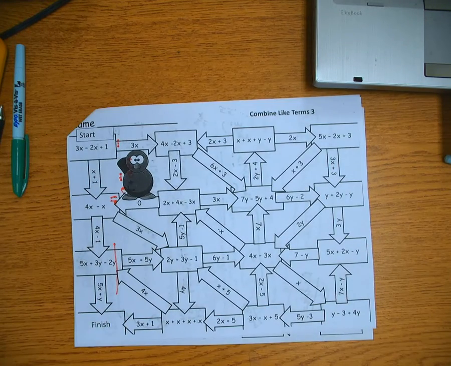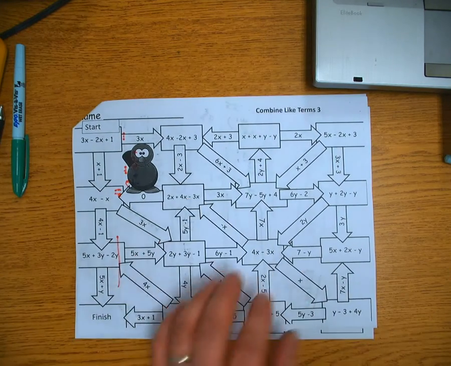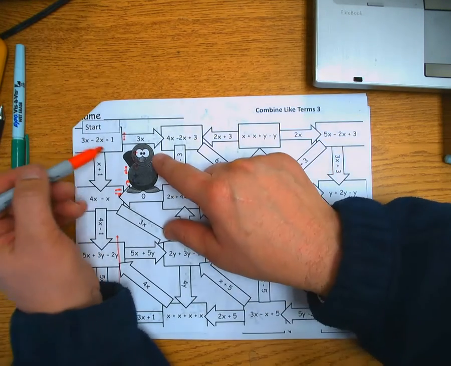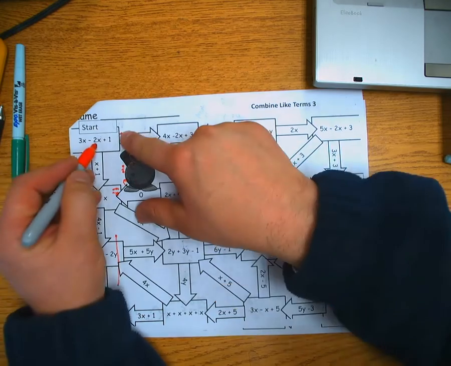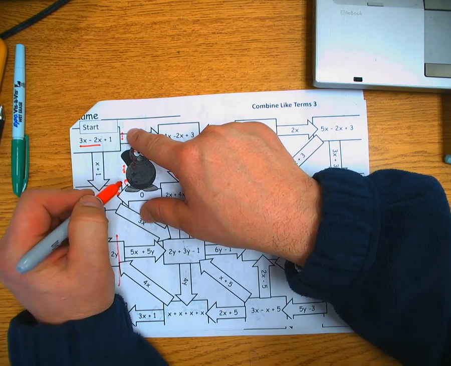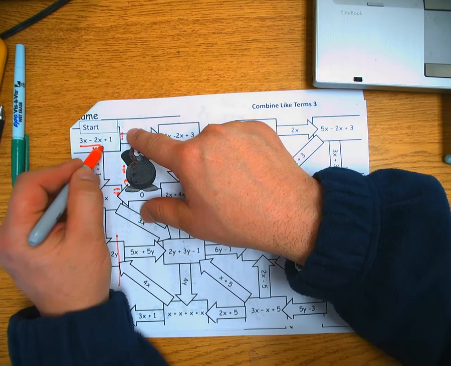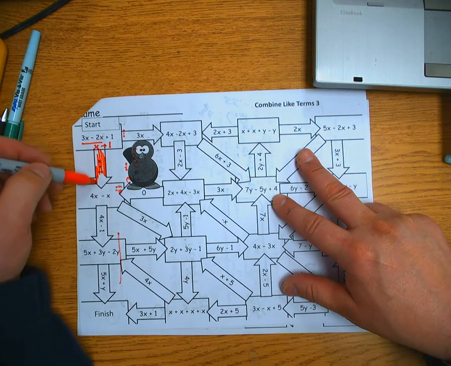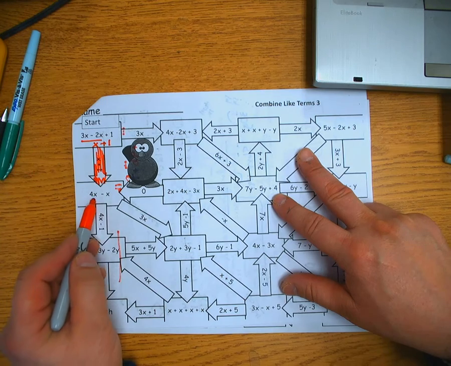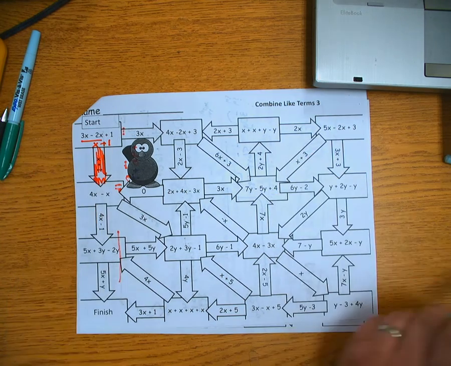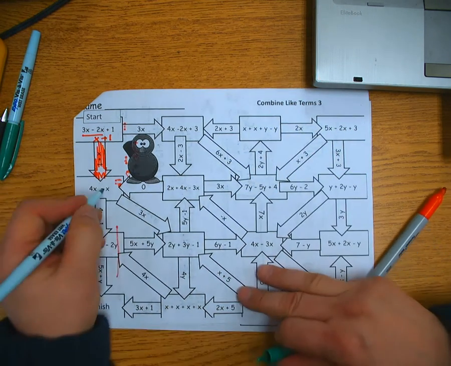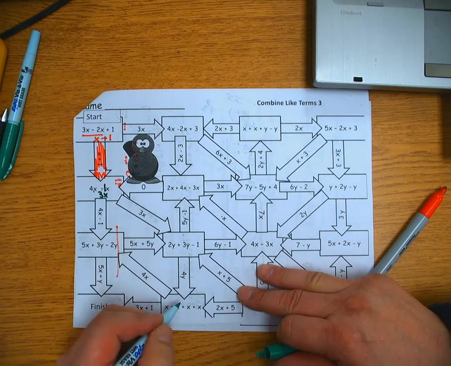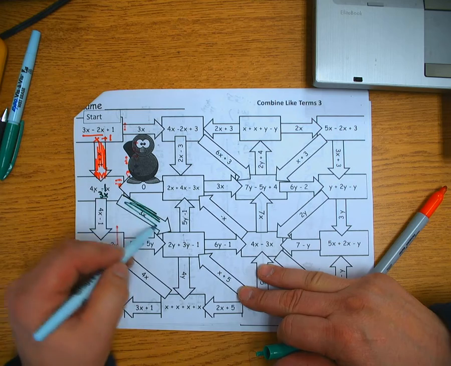And what you do here is you start where it says start. So right here's a start. And the answer is your next path. So I have a 3x minus 2x. So that's x plus 1. So here's an x plus 1. So I'm going to color this in, x plus 1. Here's my next one, 4x minus x. Remember, no variable means there is a 1 there. So it's really like 4 minus 1, which is 3x. Nothing else to it, so I'm going to color this.